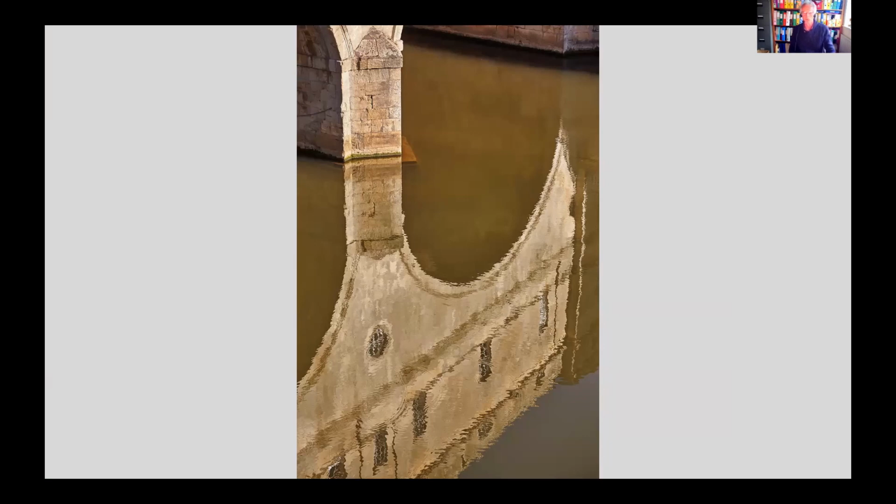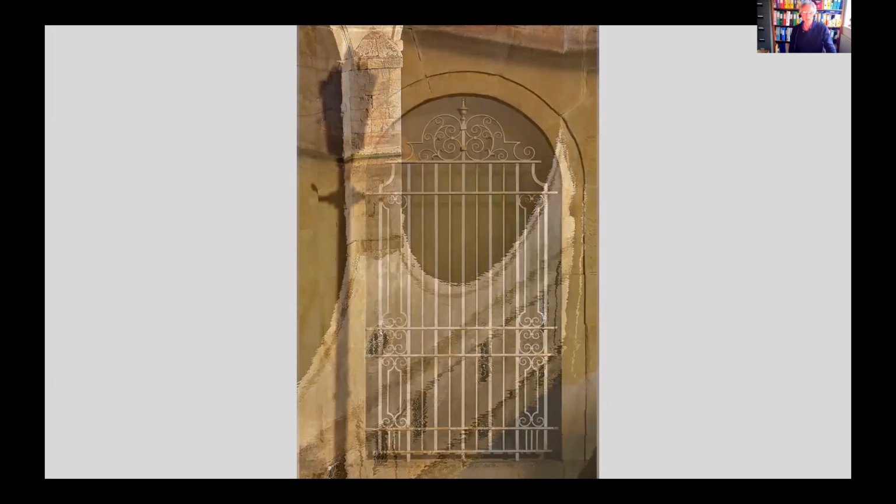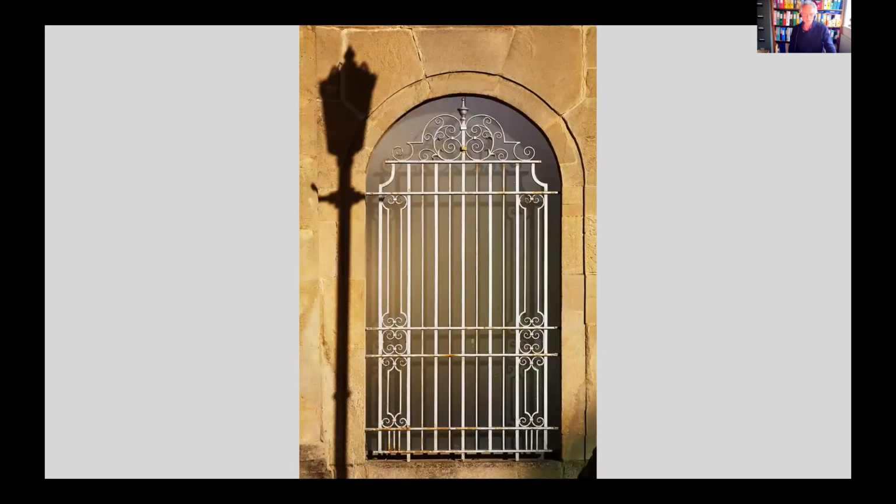So it's really all primarily just about this line and its curve here, and then a repeat of that line and its curve there. So just really showing up a nice simple pattern as a detail in this bridge. Obviously not in the bridge itself, but in its reflection, and that's part of the attraction as far as I'm concerned. Then often details in a building will be a window.